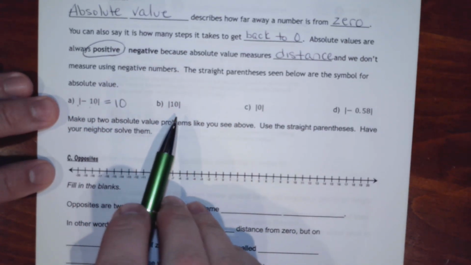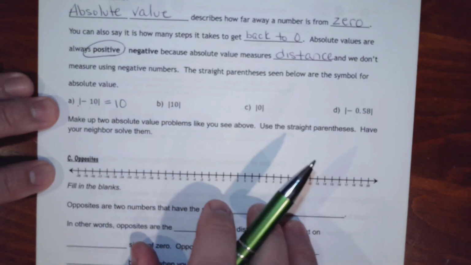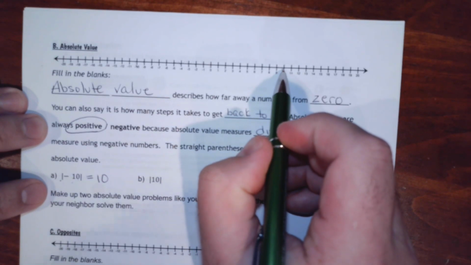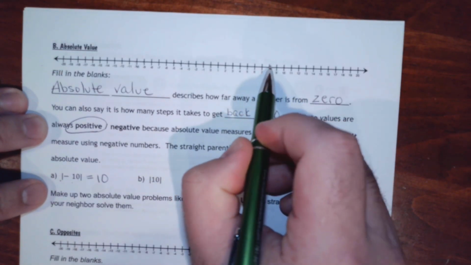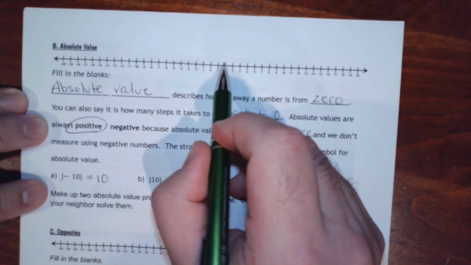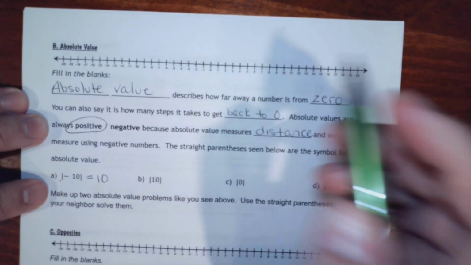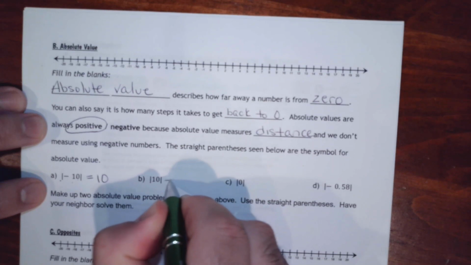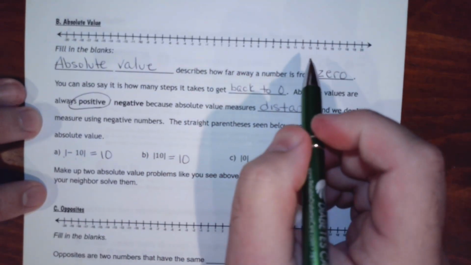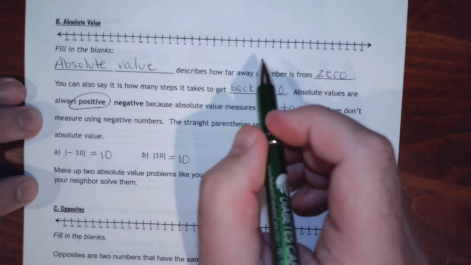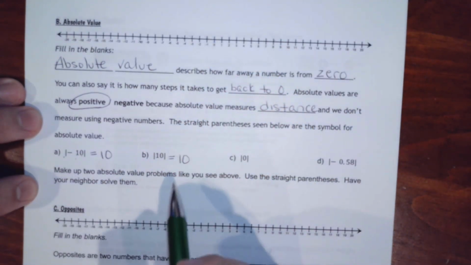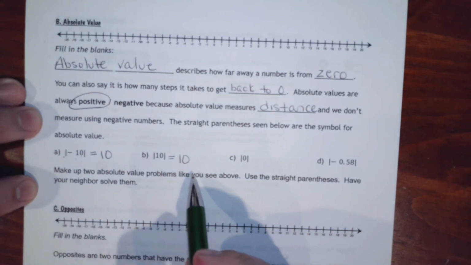Next, this says the absolute value of 10. So we find 10 on the number line and we're counting how many steps it takes to get back to 0. So that was also 10 steps. And even though we went 10 steps in a different direction, we're counting how many steps it takes to get back to 0. So we would say that the absolute value of 10 is 10.